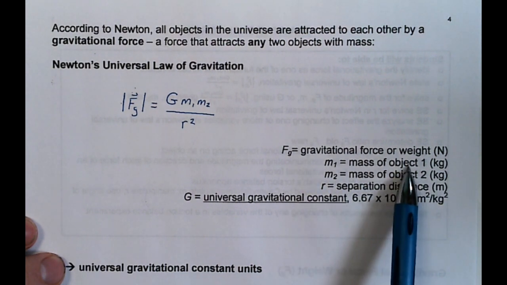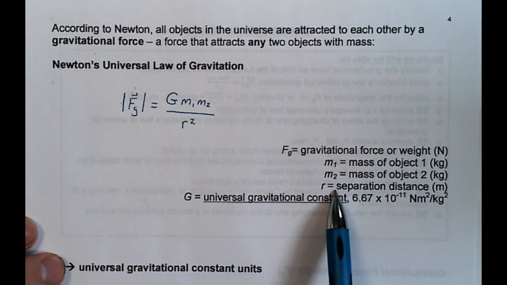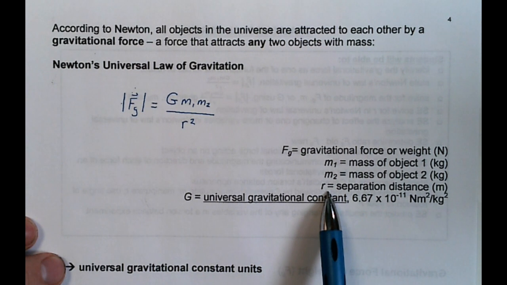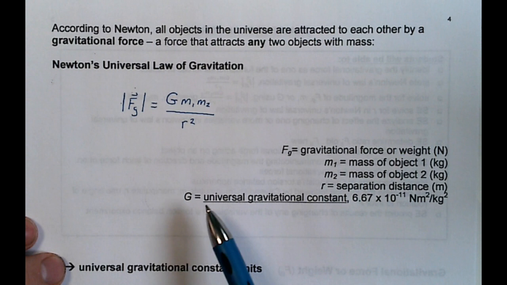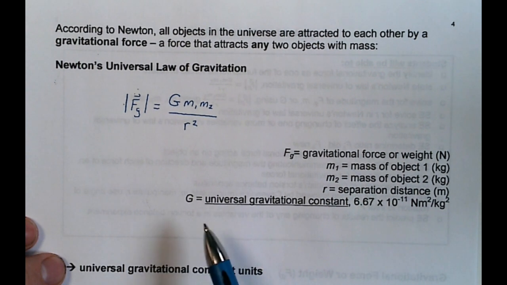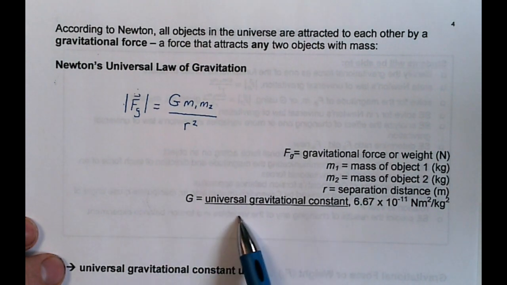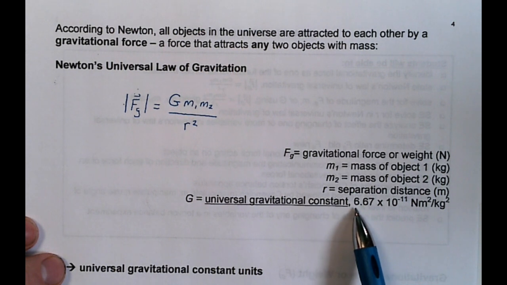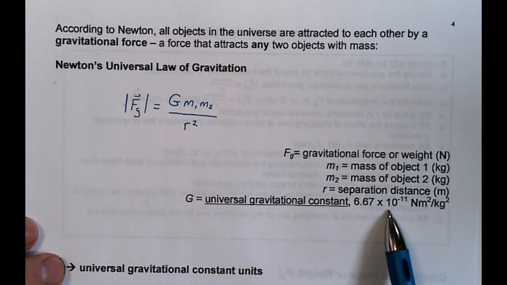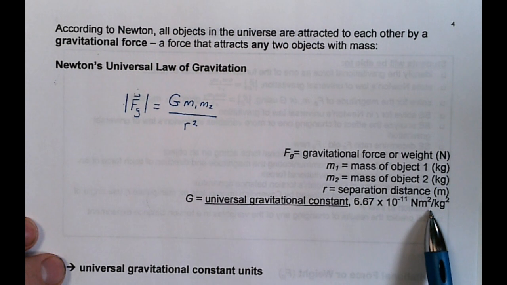m1 is the mass of object 1, m2 is the mass of object 2. r, sometimes you'll hear it called the radius, but it's not the radius in the same way that you would look at a circle. It's the separation distance. It's how far the two masses are apart from each other. G is the universal gravitational constant. This is constant. This never ever changes. It's represented by the value of 6.67 times 10 to the negative 11 newton meters squared per kilogram squared.